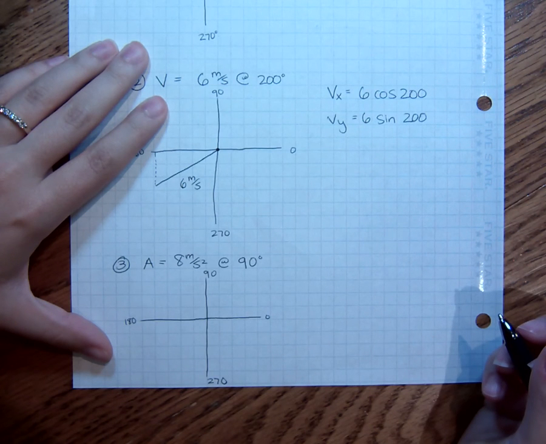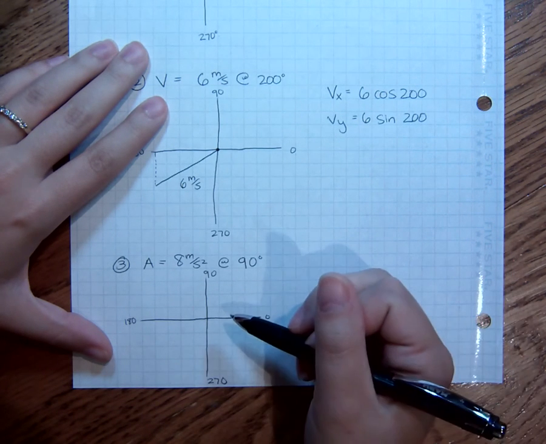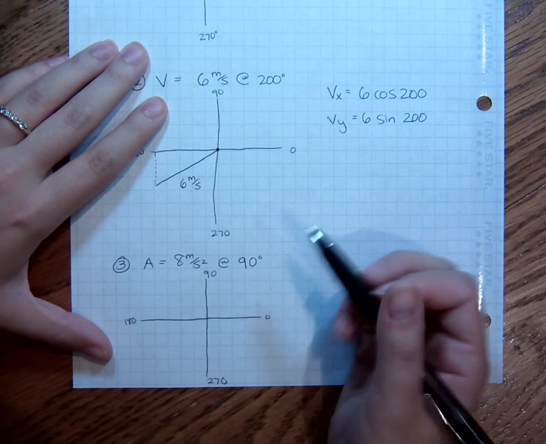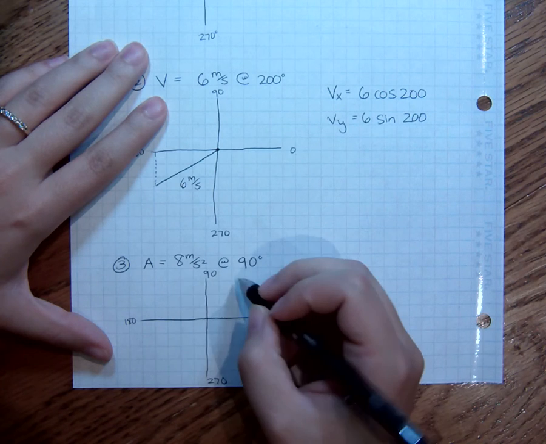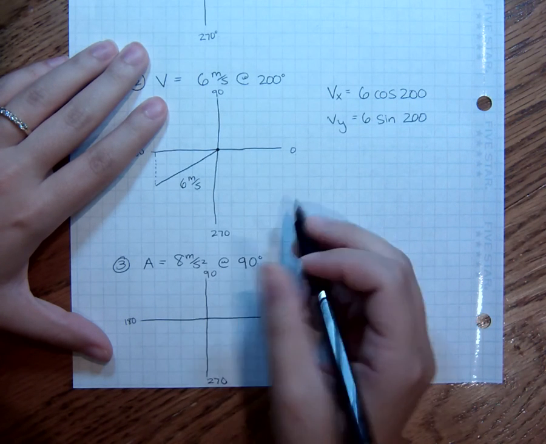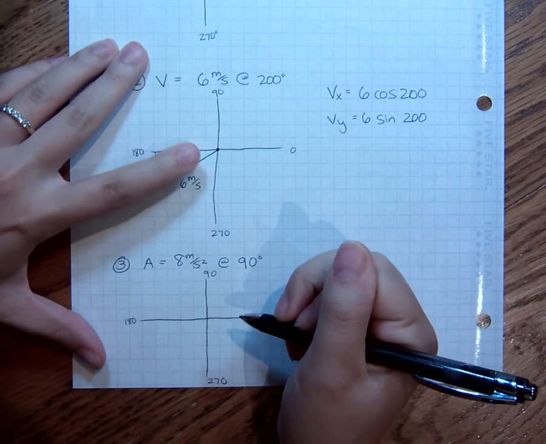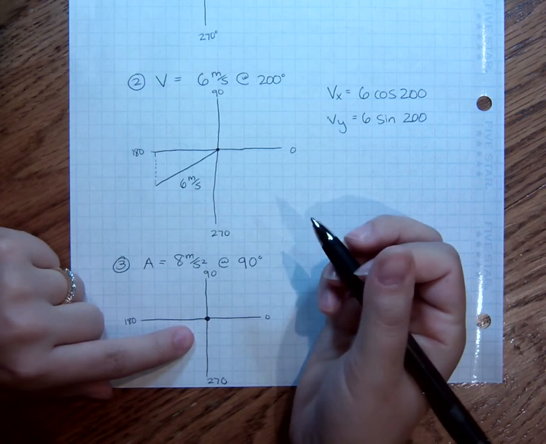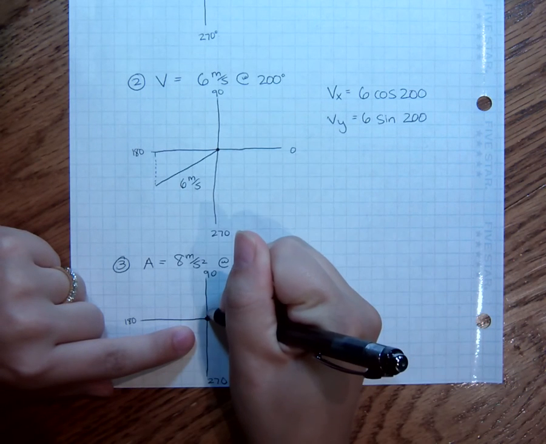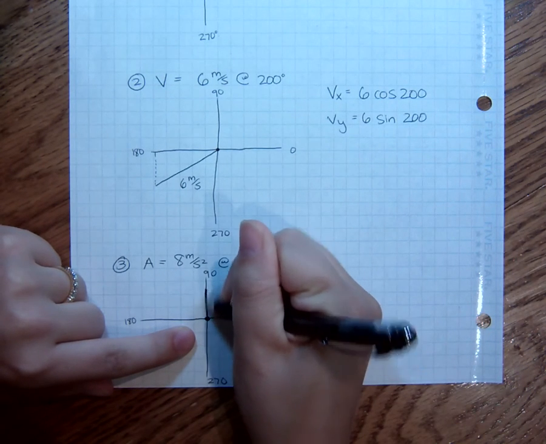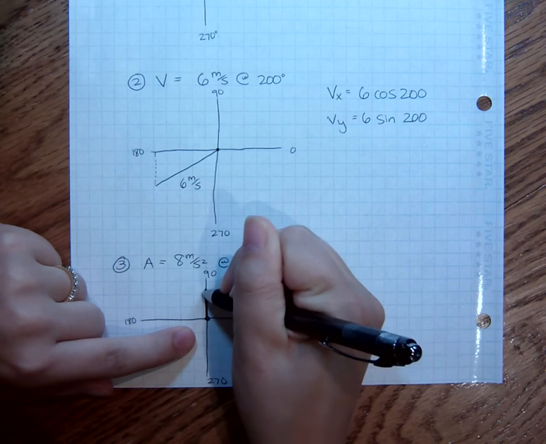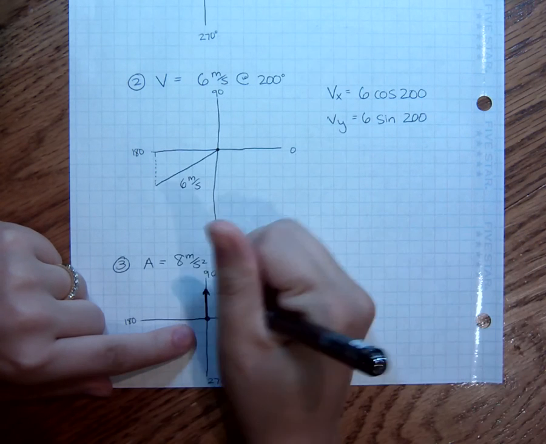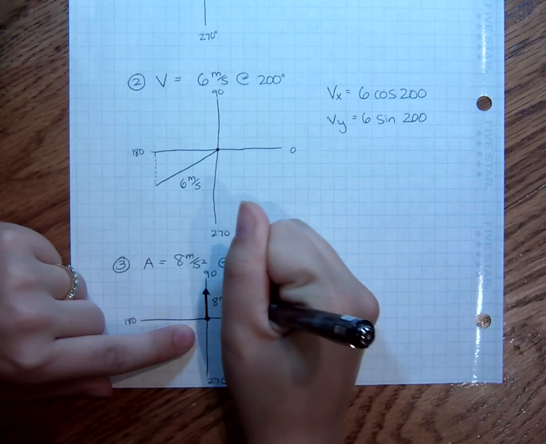where's 90 degrees on here? 90 degrees is straight up. So if I want to draw the line 8 units at 90 degrees, I'm going to start the way that I did over here. Start with my pen in the very middle at the origin, and then I would just draw a line straight up like this. And you can label it 8 meters per second squared.